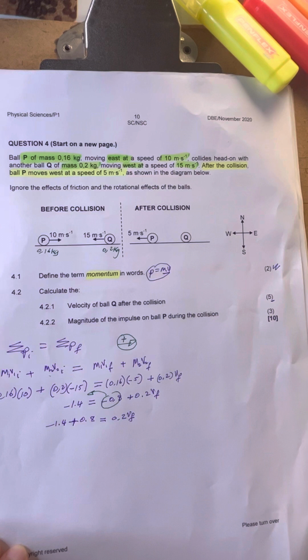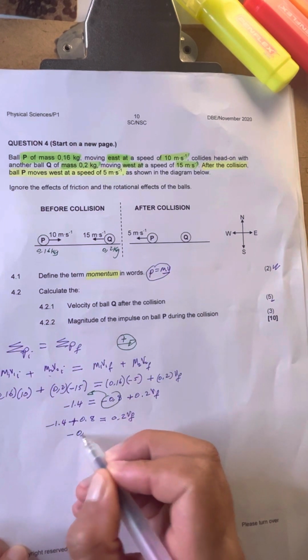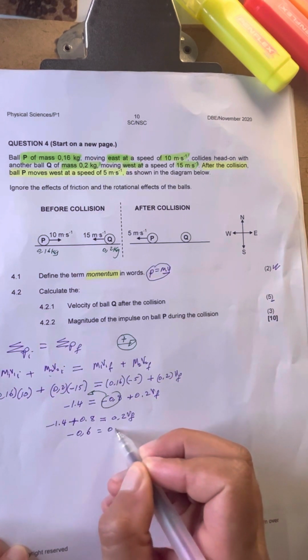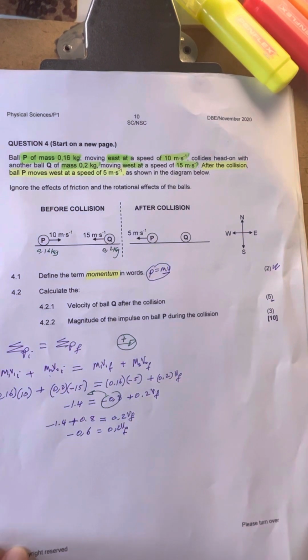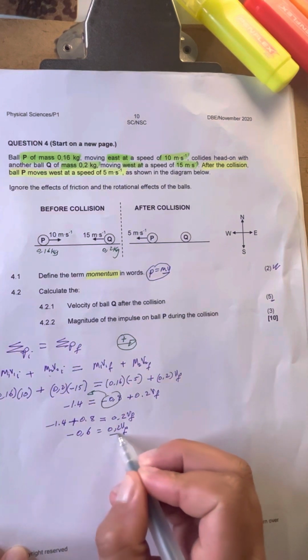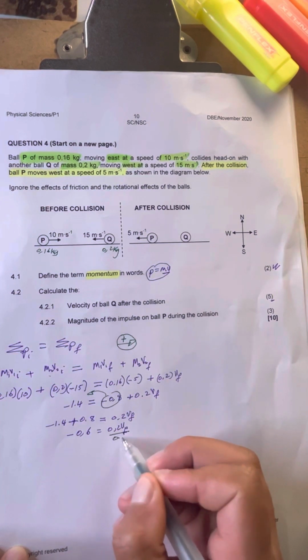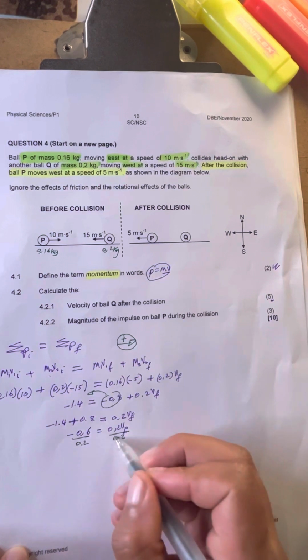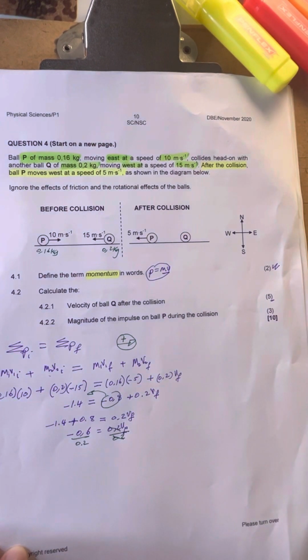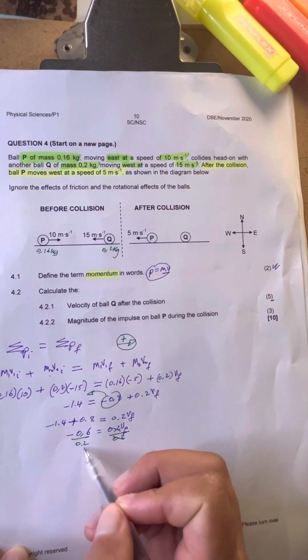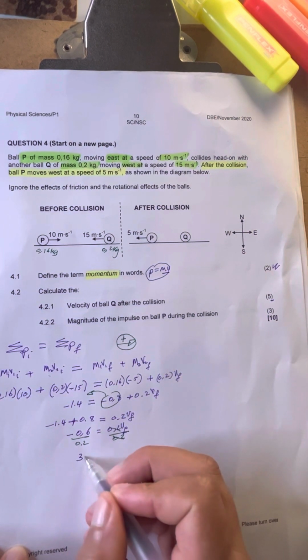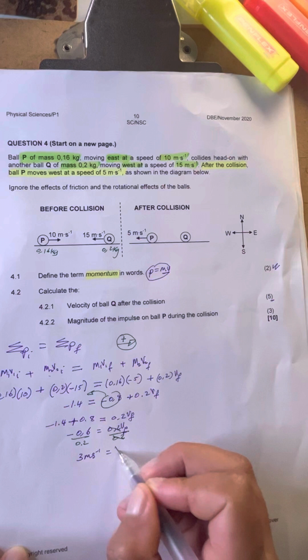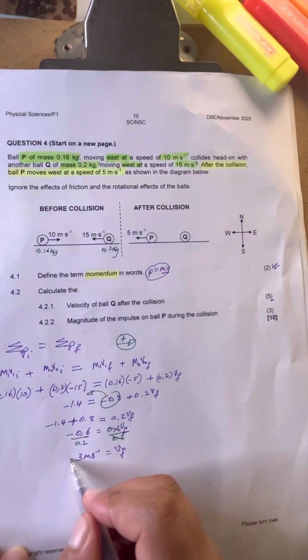So here we have negative 1.4 plus 0.8. You get negative 0.6, which is equal to 0.2 V final. The final step, you divide both sides by 0.2, because now there's a multiplication sign between the two. 0.2 divided by 0.2, 0.2 cancels 0.2, and on this side 0.2 goes 3 times. 3 meters per second is the final, negative 3 meters per second is the final velocity.